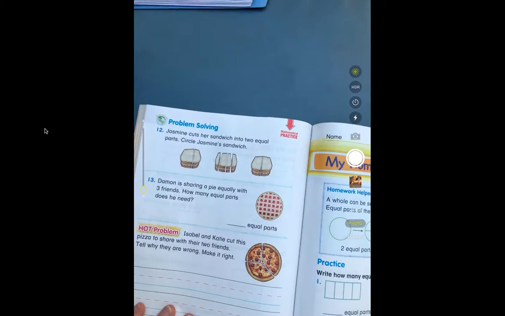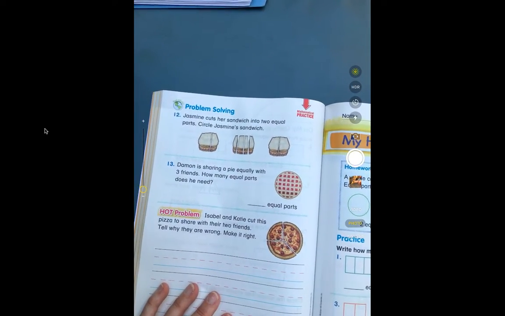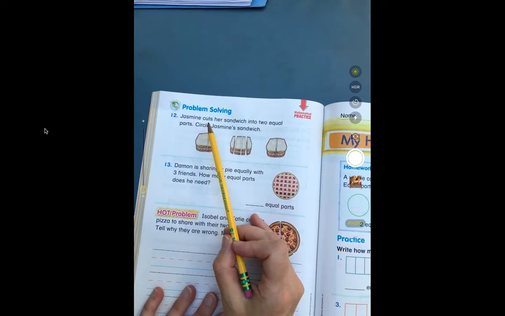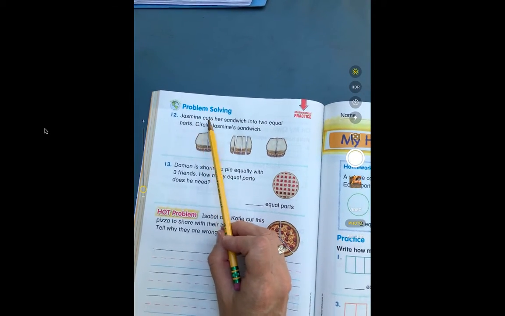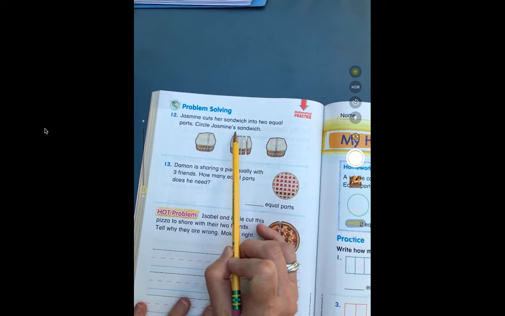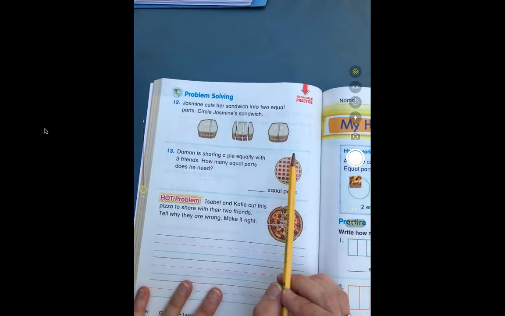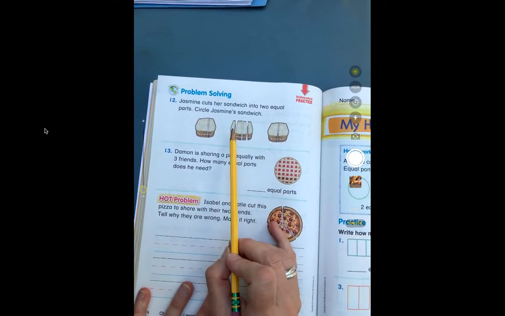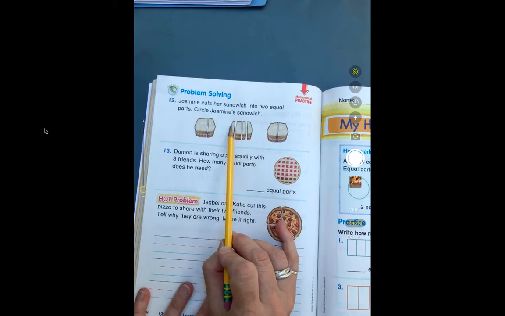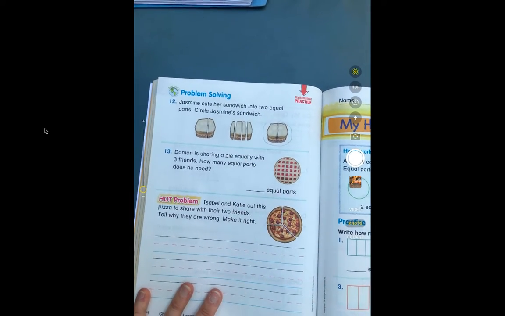Turn the page. What I think of when I think of equal parts is when we divide things like candy bars and food, pizzas, we want to make sure they're equal. This says Jasmine cuts her sandwich into 2 equal parts. Circle Jasmine's sandwich. This is 2 parts, but the question is, are they equal? Would that be fair? No. These might be equal, but there's too many. This is 2 equal parts.